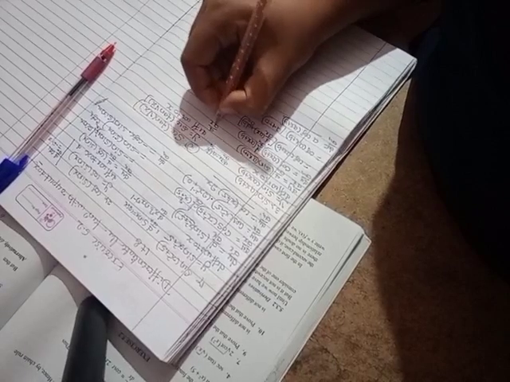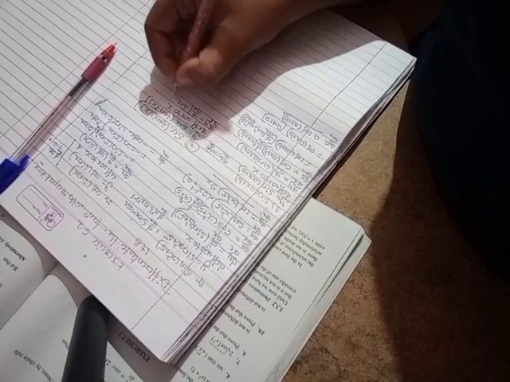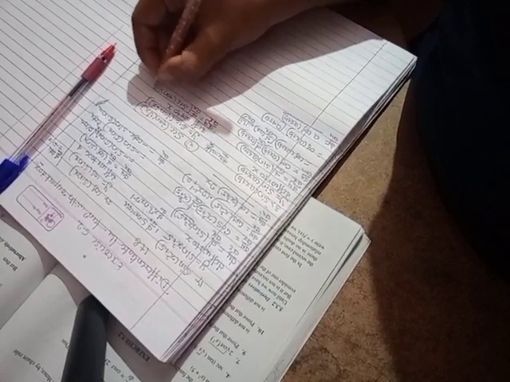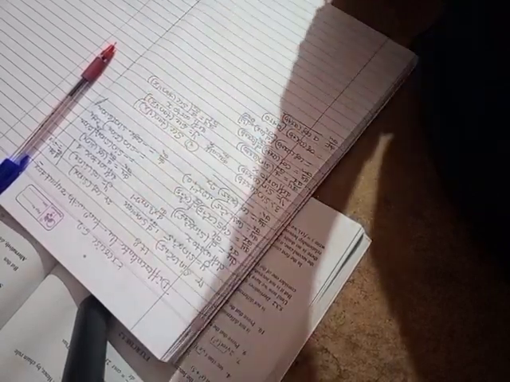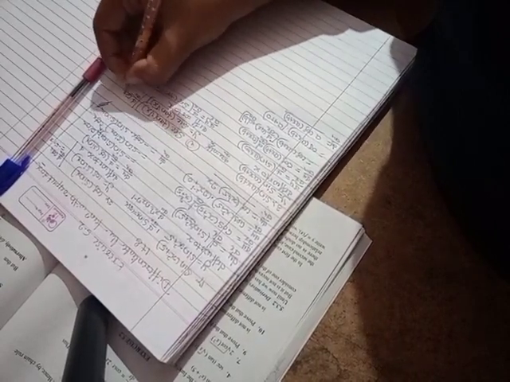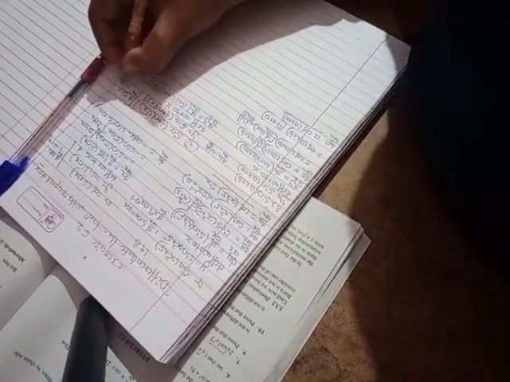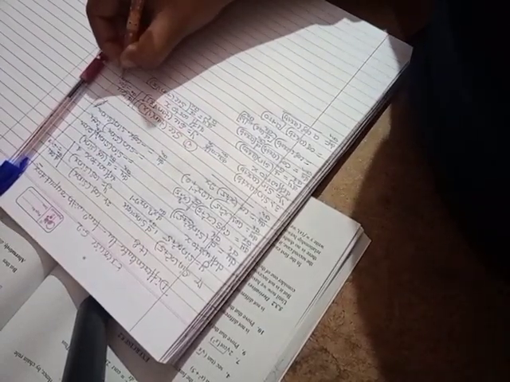Differentiation with respect to x means d by dx of y is d by dx of sec of tan of root x. The differentiation of sec x is sec x into tan x, right?